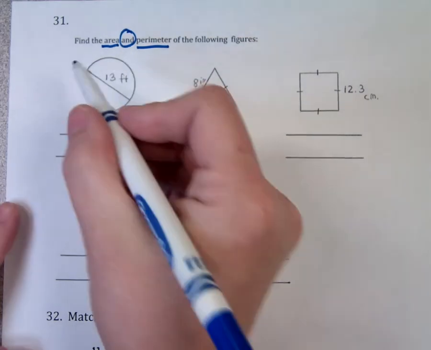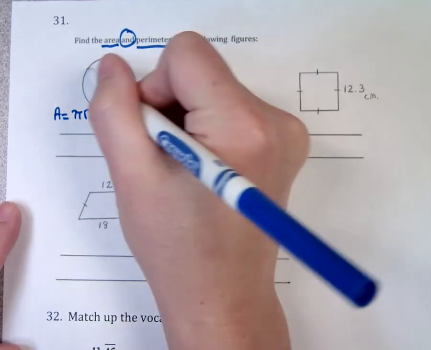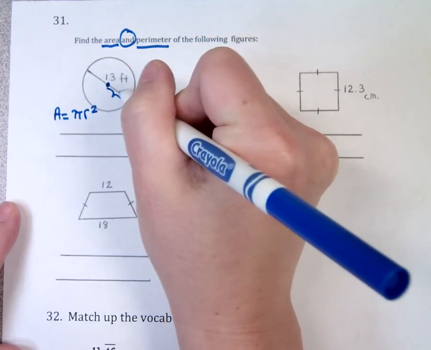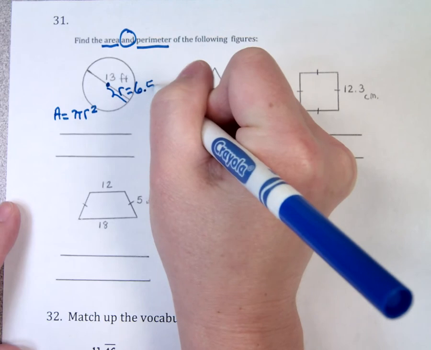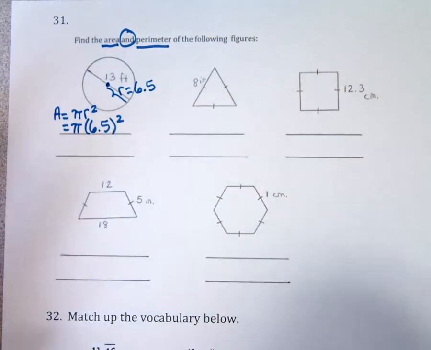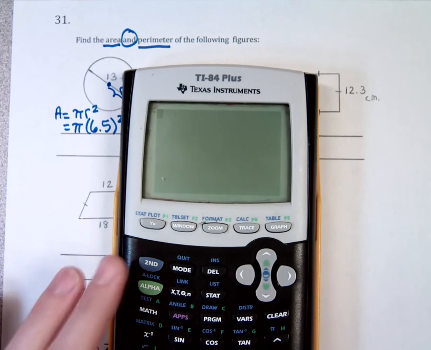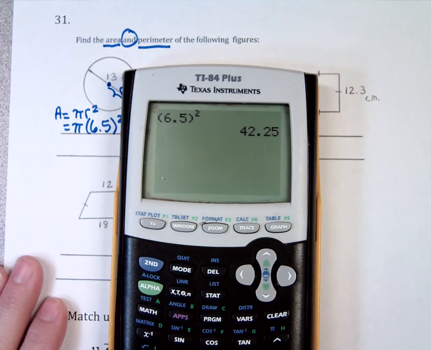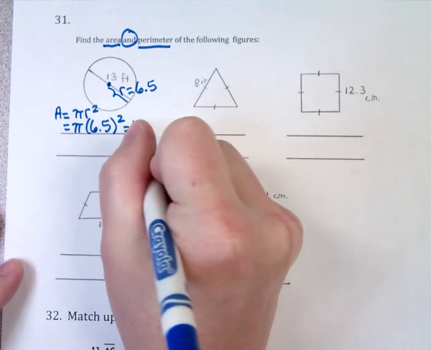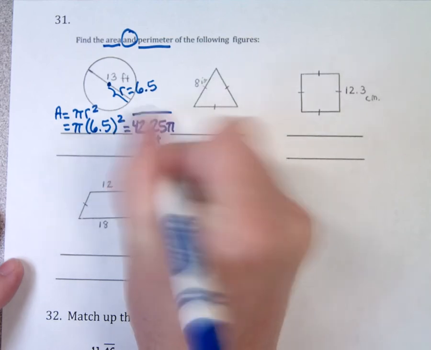So first of all, we need to know our formula for area of a circle, and that is pi times radius squared. And 13 is all the way across, so that is the diameter. So the radius would be half of 13, which is 6.5. So the area is going to be pi times 6.5 squared. So all I'm going to do is put 6.5 squared into the calculator and get 42.25 and attach the pi back behind it. So it's 42.25 pi. And this is in feet, if we want to label. Oh, feet squared, sorry.